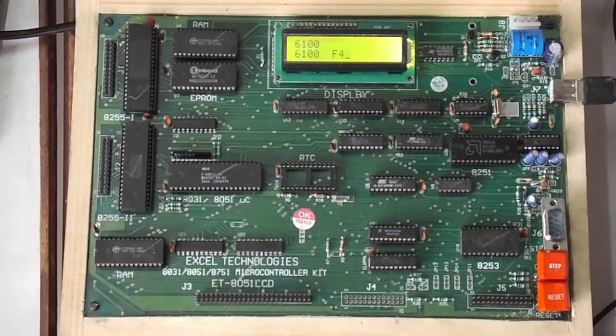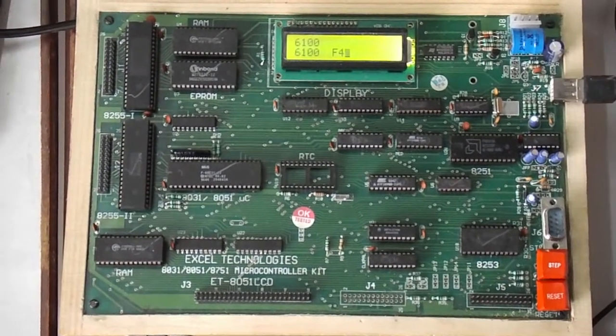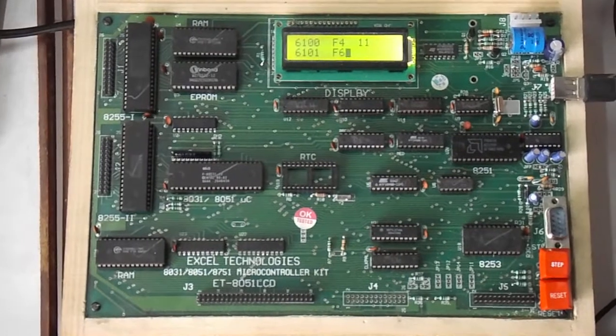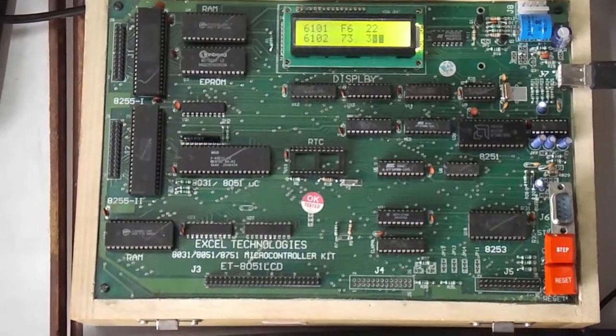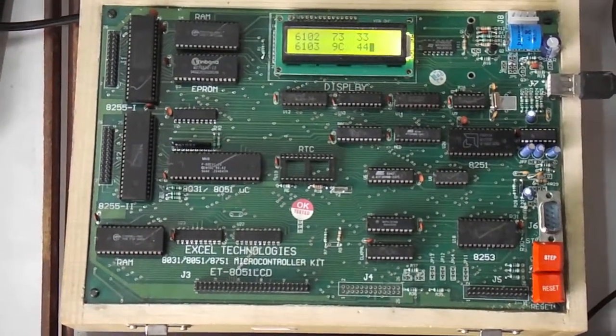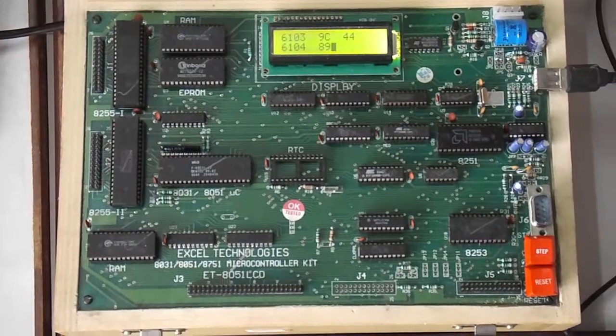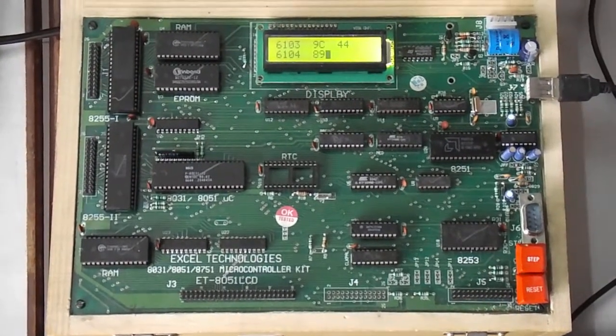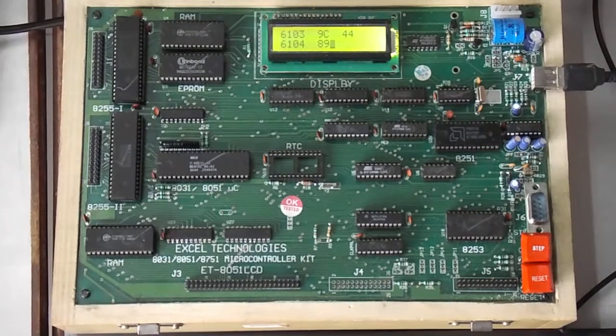Now at this location it's 00. Let's say we want to make it 11. So we'll press 11, then enter, then 22, enter, 33, enter, 44, enter. In the same way we can enter the program and change the data also according to our requirement.